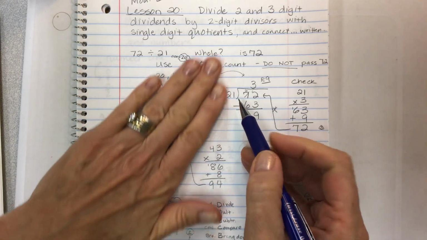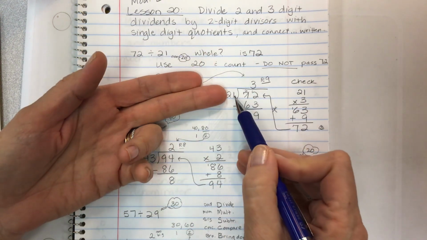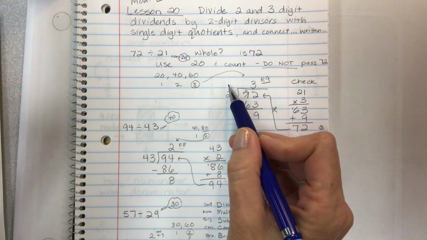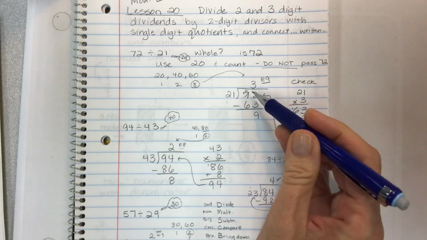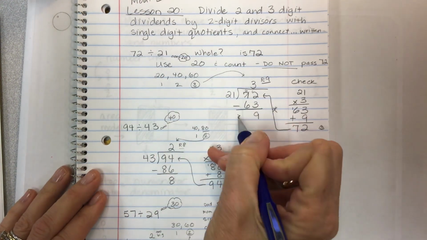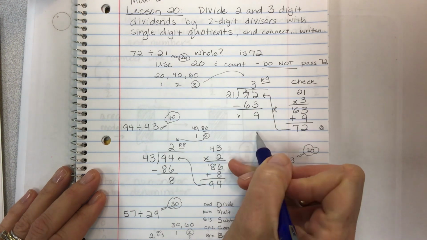Now you're done with the estimating portion for a second. You're going to multiply the actual numbers. So you don't do any more work with the I wish I had a 20 part. You're just going to multiply. 3 times 1 is 3, 3 times 2 is 6. Do the subtraction and then compare. And you need to make sure that your number that is left over here is less than the 21.